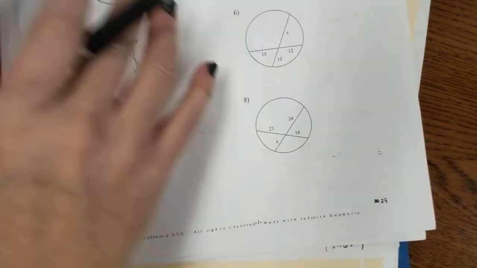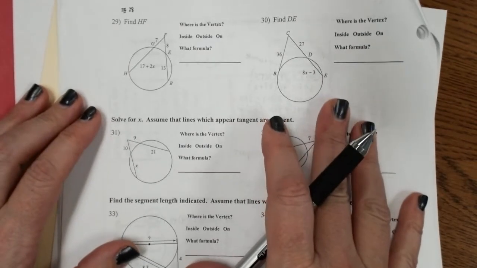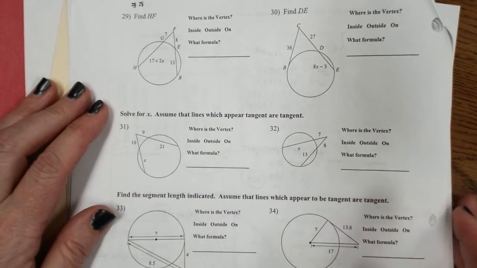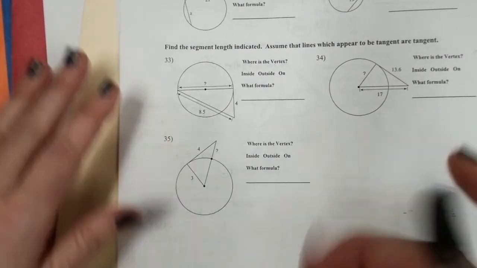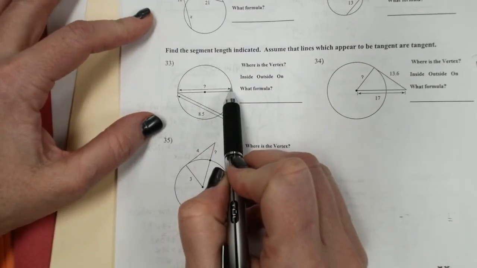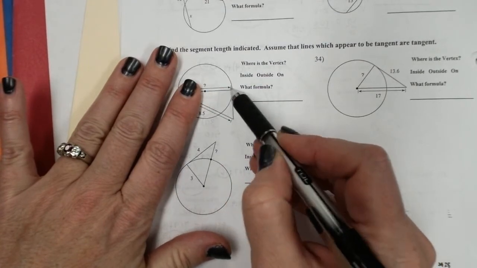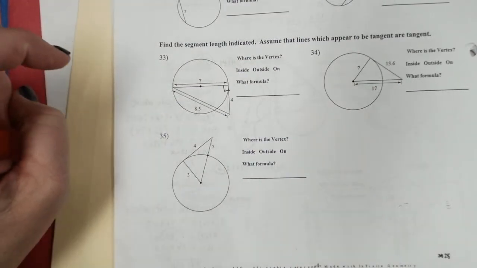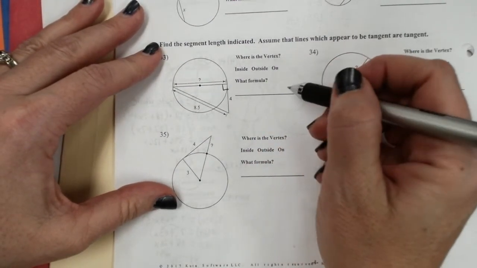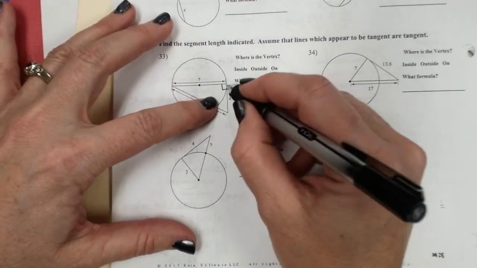So turning the page and looking at some other problems, the one that we didn't do is to have a tangent and a tangent. In that case, you would just have tangent squared is equal to tangent squared. But look at number 33. So 33 ends up, it's a diameter and a tangent. But if you think about it, half of the diameter is a radius, and the radius and the tangent always make a 90-degree angle. So in this case, the vertex of this angle is outside the circle, but doesn't matter because it forms a right angle.